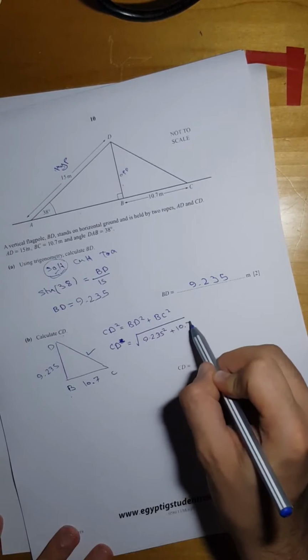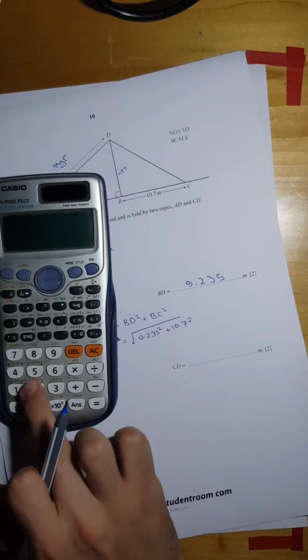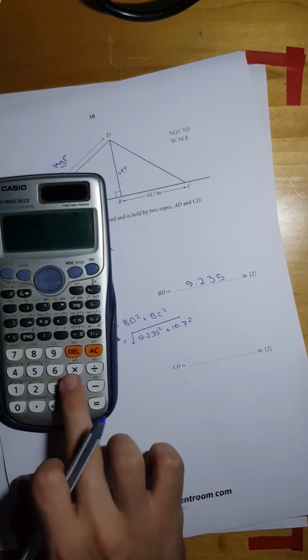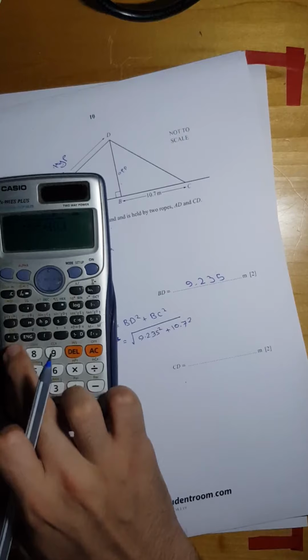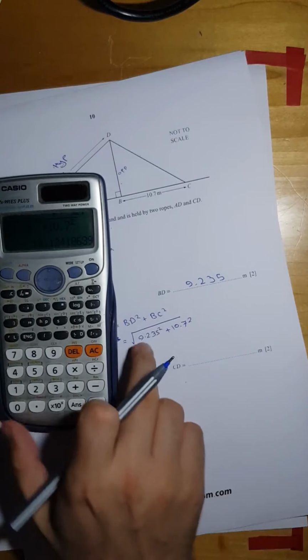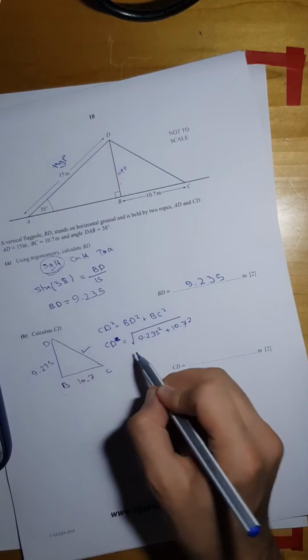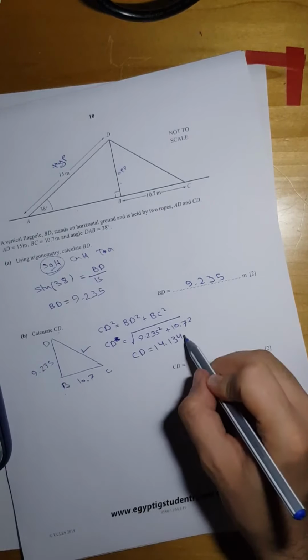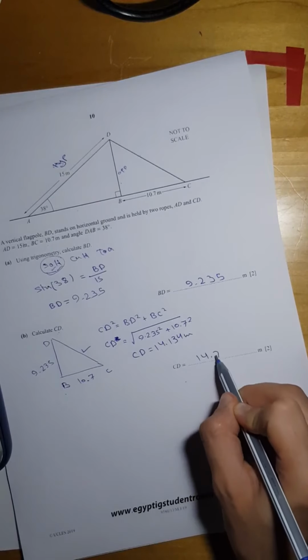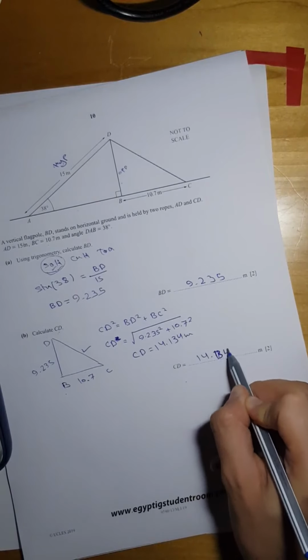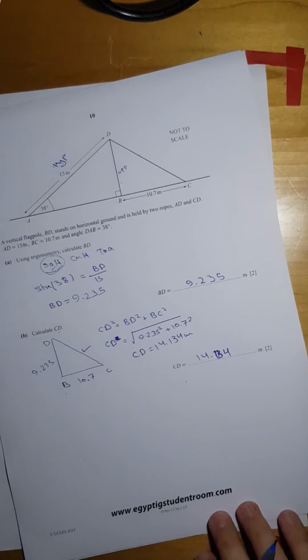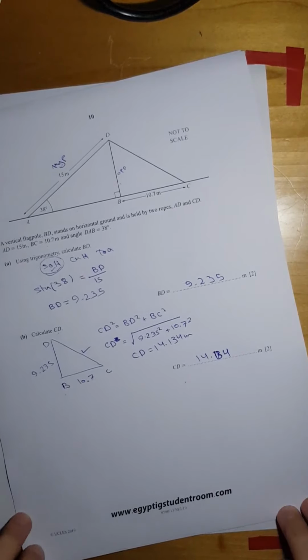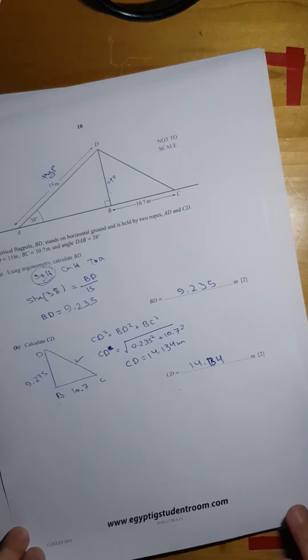Now let's do that on the calculator: 9.235 squared plus 10.7 squared gives 14.134. So CD equals 14.134 meters. This question was question number 24, page 10, May June 19, paper 1, variant 3.